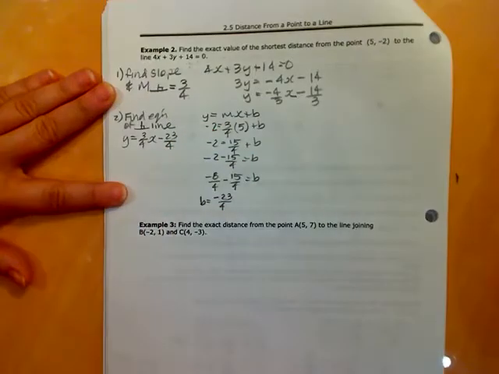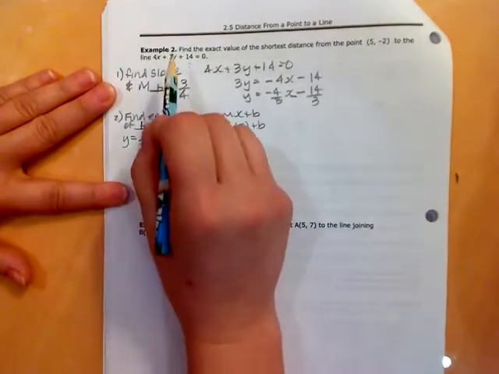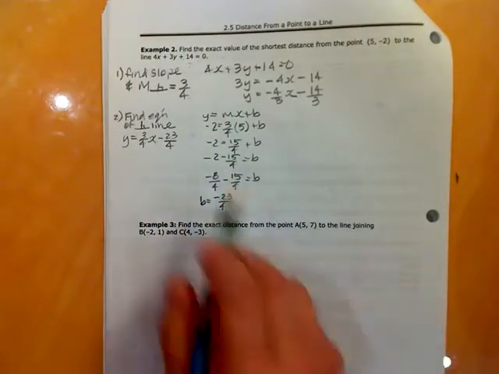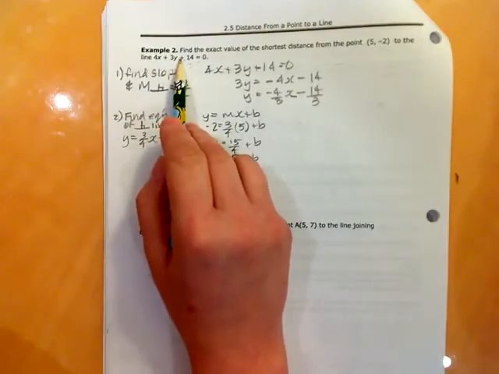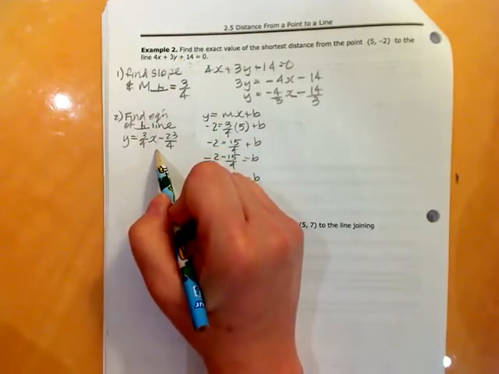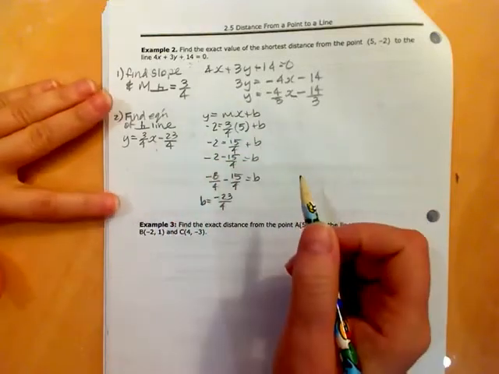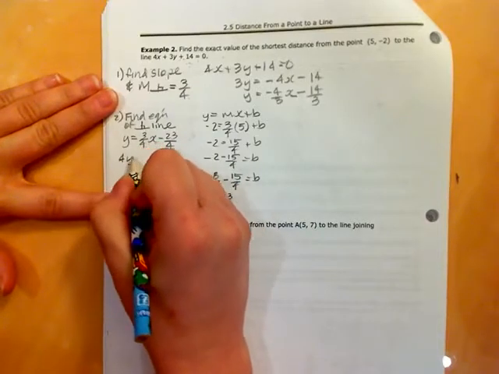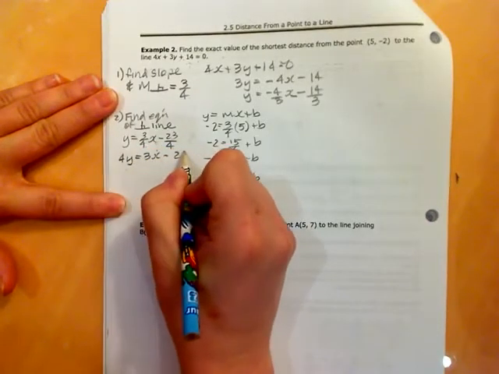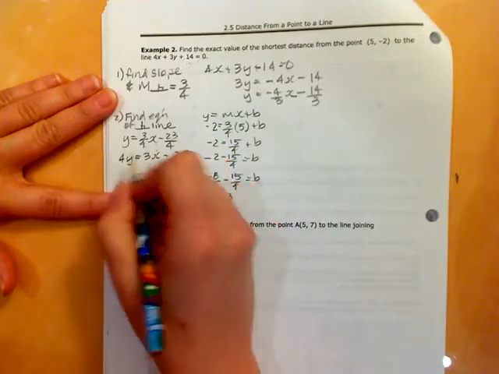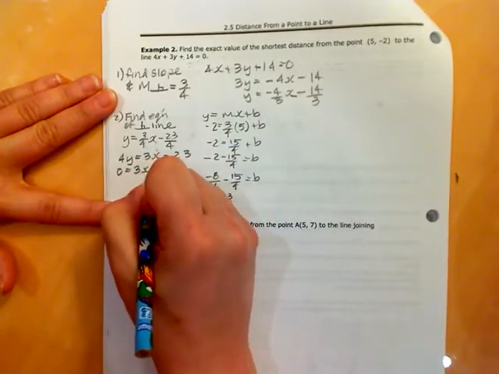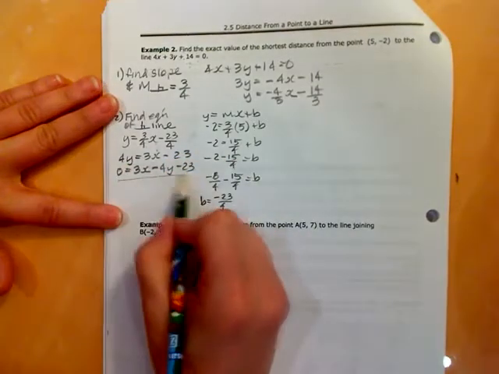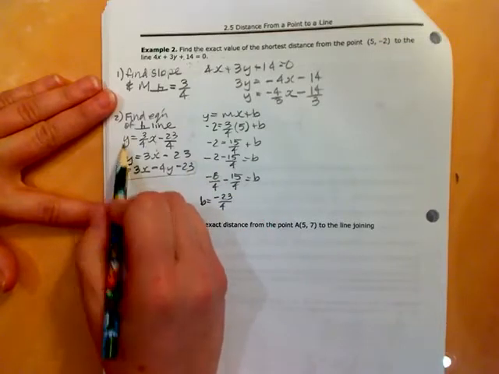So now we have to solve the system. We have to solve this line and this line. So, this is in standard form. I think what I'm going to do is put this in standard form, and then I'm going to add or subtract them. So let me just do this. If I multiply everything by 4, I'm going to have this. And if I bring everything over to this side, I will have a positive 3x minus 4y minus 23. So that is this equation in standard form.